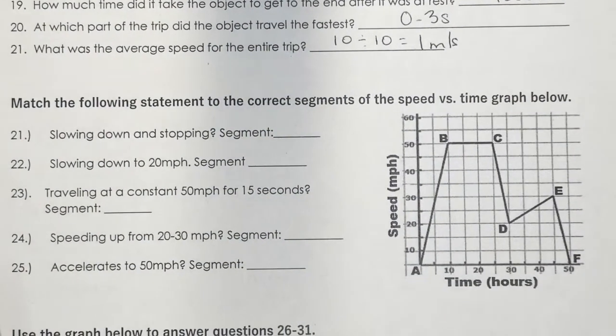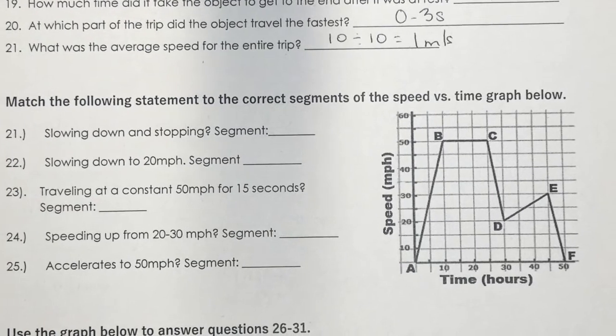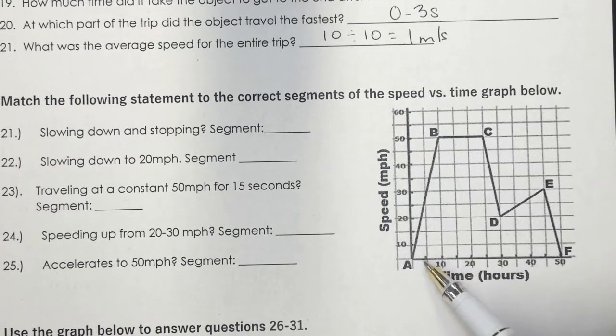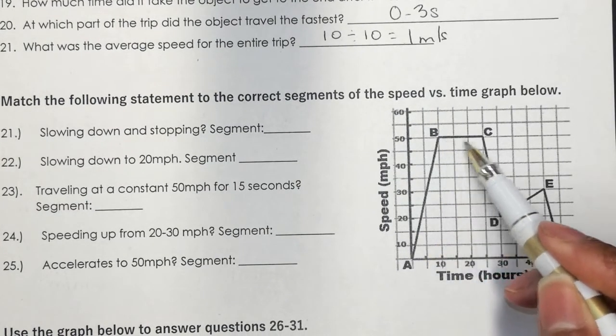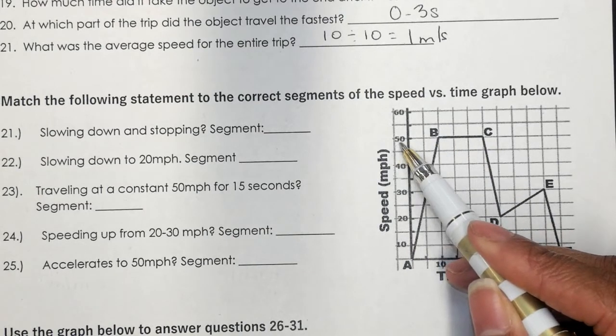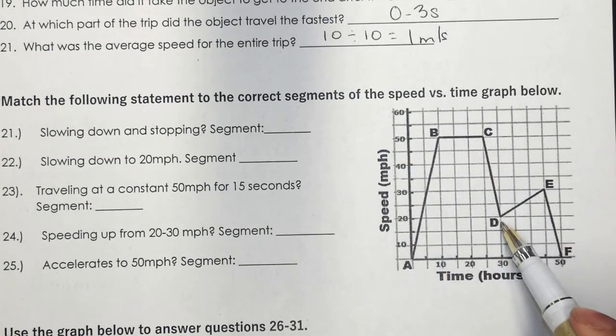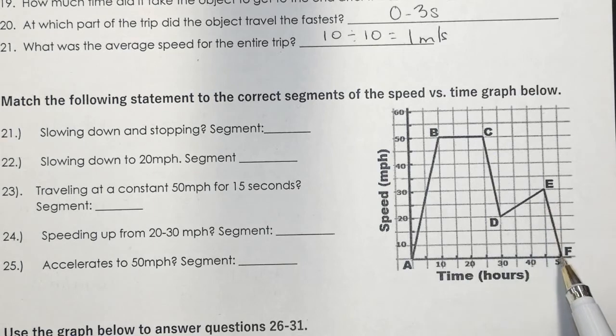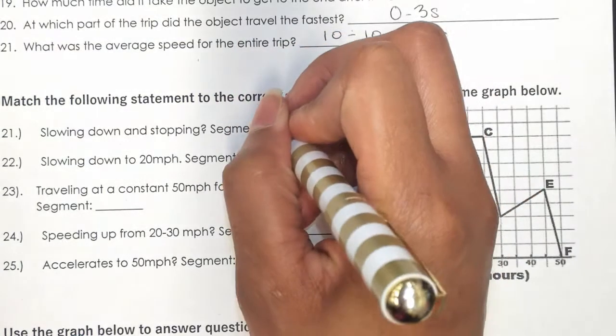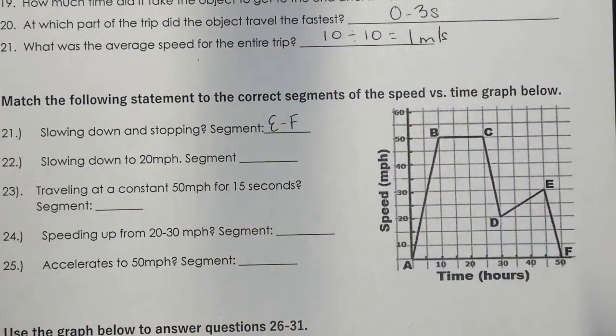All right. Which segment shows slowing down? This is a speed time graph, so you should know that this is accelerating. This is constant speed because the speed stays at 50. This is slowing down, speeding back up, and then slowing down to a stop because the speed becomes 0. So slowing down and stopping was E to F.